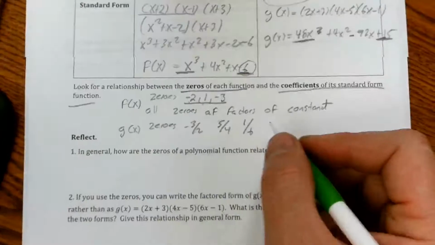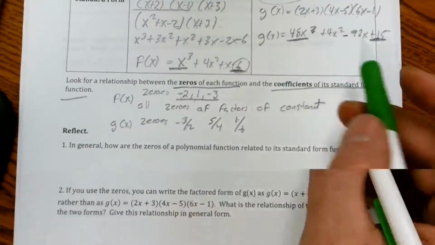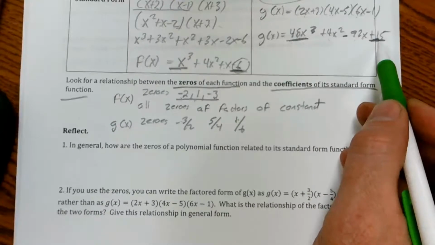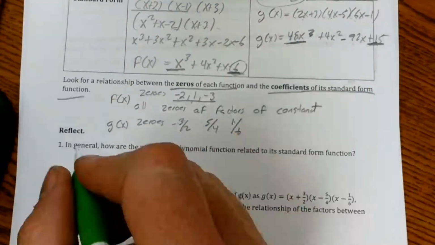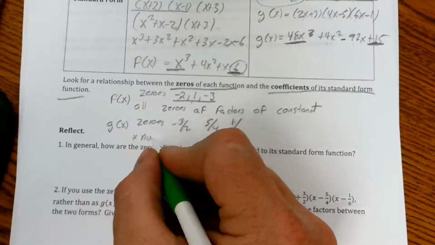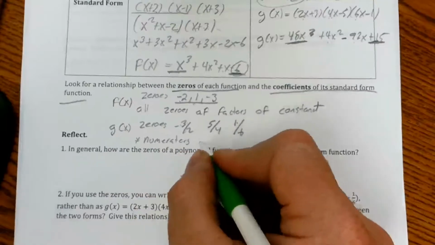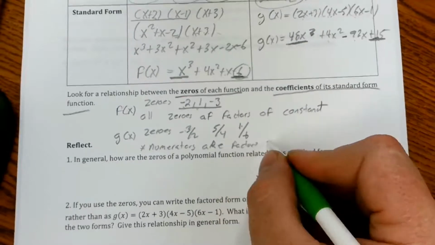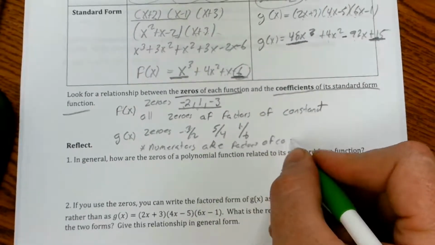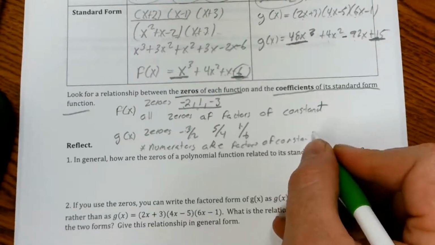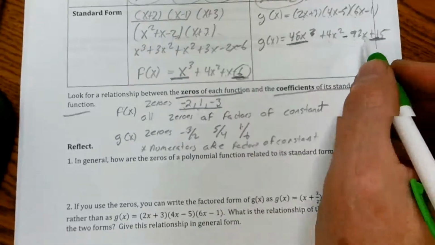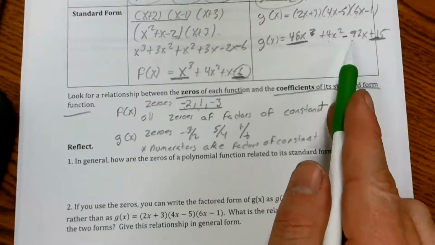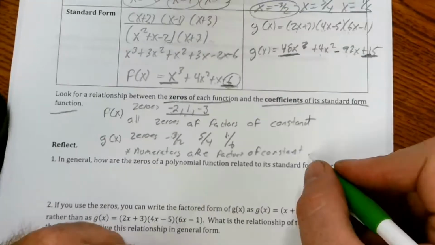And for g of x, you got something a little different. Here's our zeros. Let's write them. They're -3 over 2, 5/4, and 1/6. Well, -3, 5, and 1 are the numerators. And I don't see how 5 relates to 48, or 4, or 92, but 5 is a factor of 15. And if you look at it, so is -3. So for this one, numerators are factors of constant. Right? They're all factors of constant.